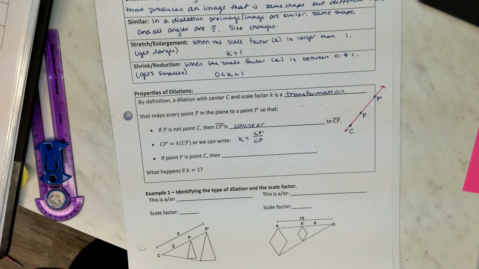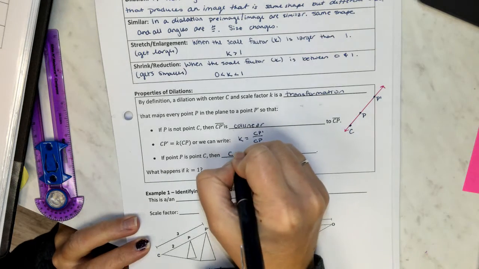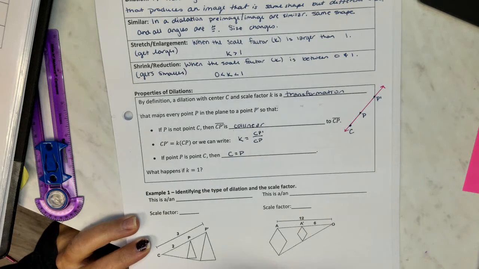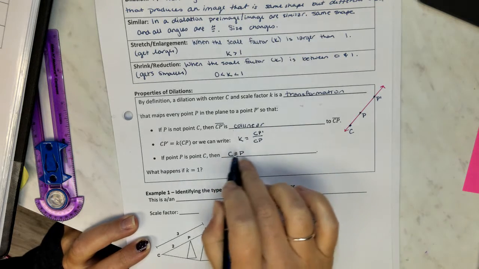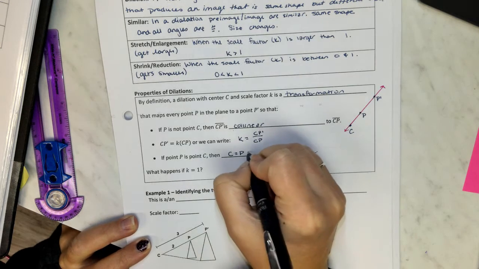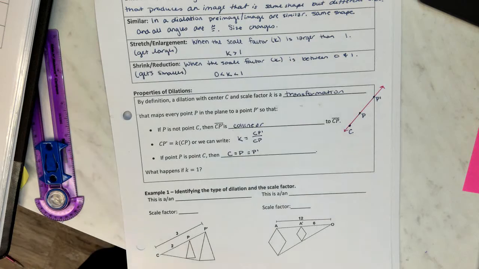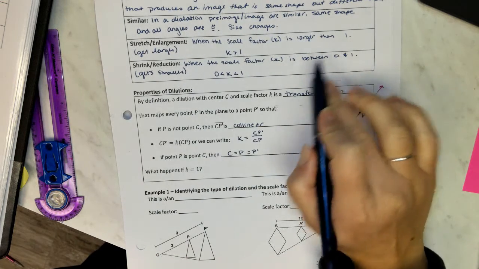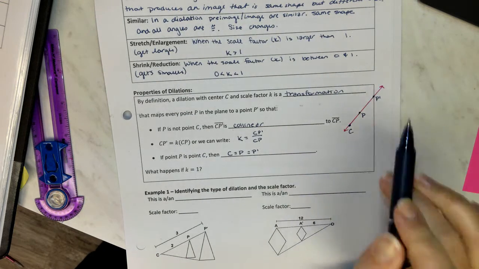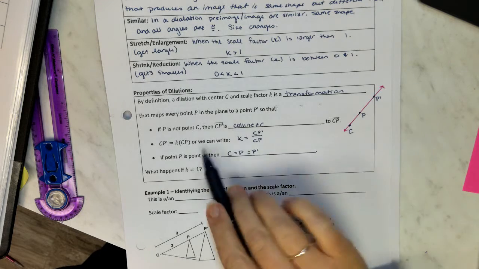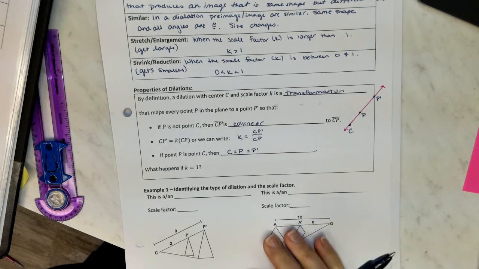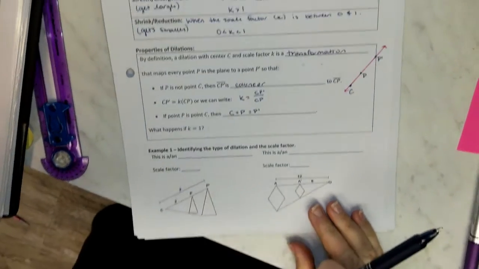If point P is point C, then C and P are the exact same point, meaning that that distance is 0, and when you multiply 0 by anything, the distance will remain 0, so that's also going to be where P prime is. Now, we already mentioned up here, K is larger than 1 or between 0 and 1, but nothing includes 1, because when you multiply by 1, nothing changes. Okay? Things stay the same.